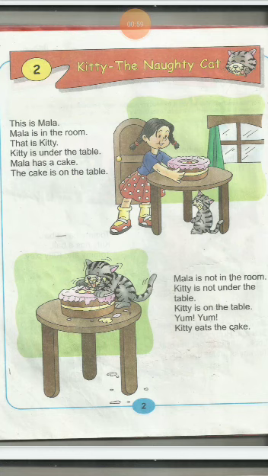So as you can see in the first picture, there is a girl. And what's her name? Her name is Mala. She is inside a room. And you can see there is a cat under the table. What is the name of the cat? Yes, the name of the cat is Kitty.